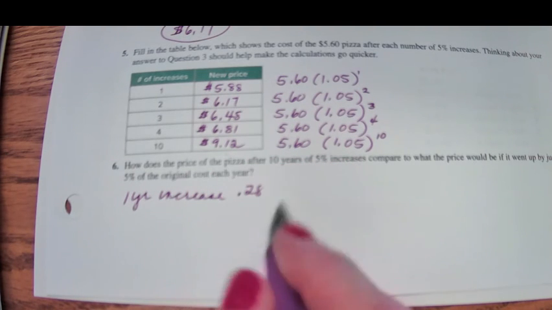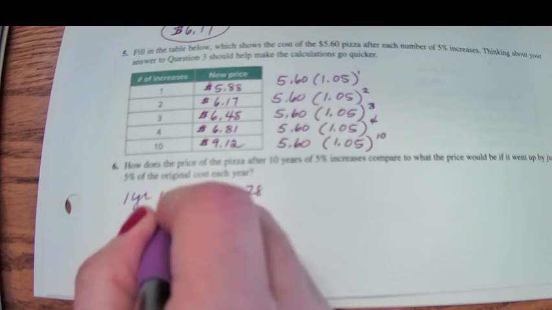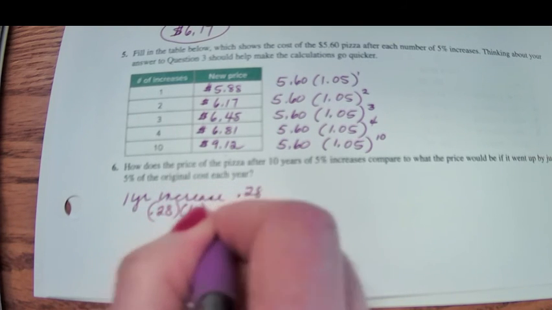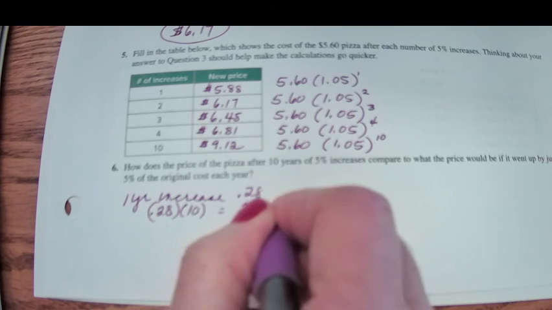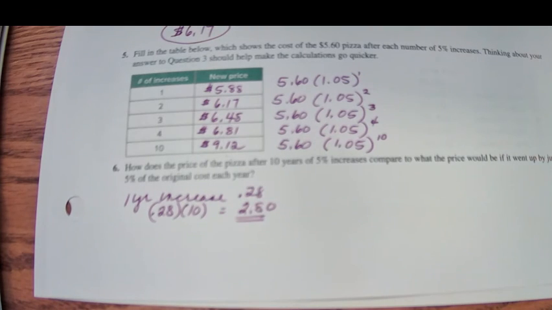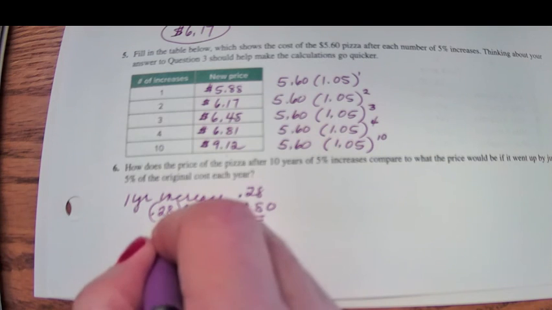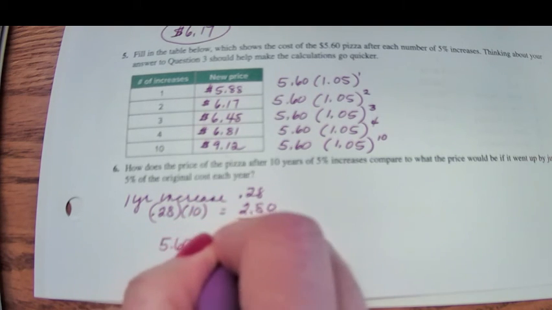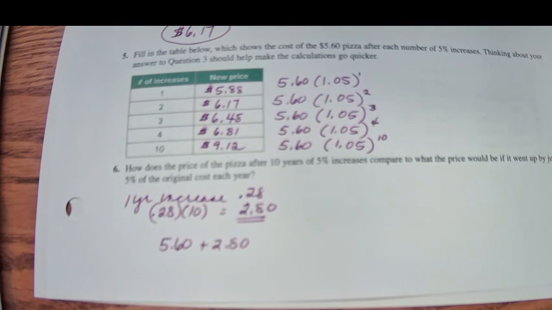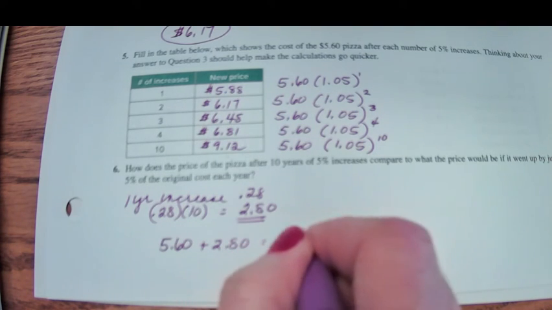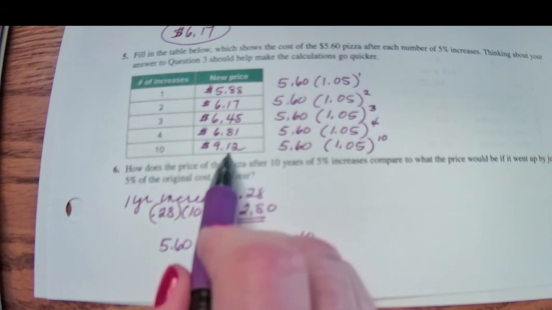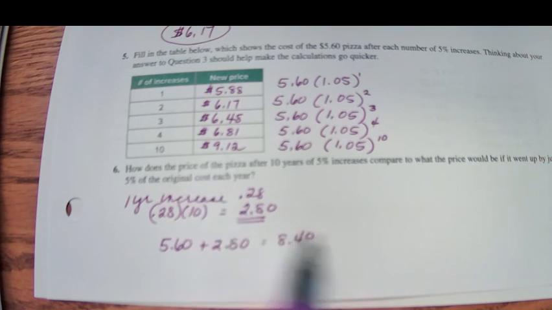So you think if it went up 28 cents every year for 10 years, you might have thought the price would have gone up by $2.80. So what is 5.60 plus 2.80? That's $8.40. Huh. No, it's actually wound up being $9.12.